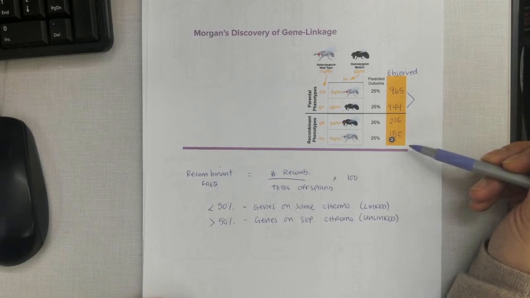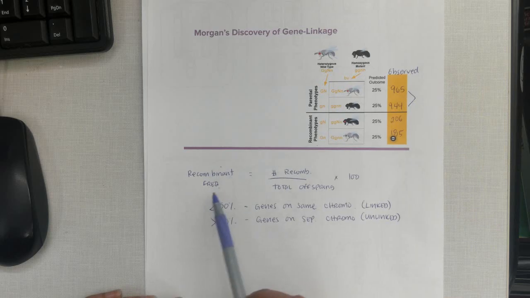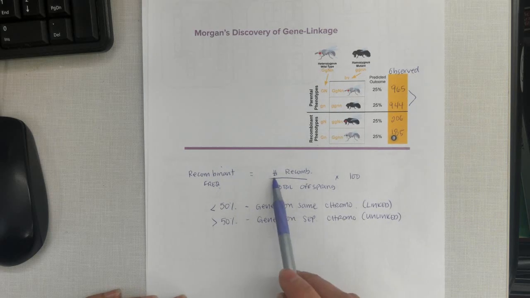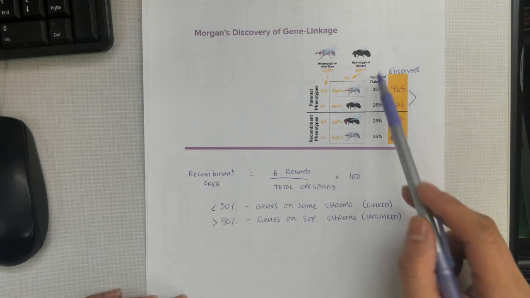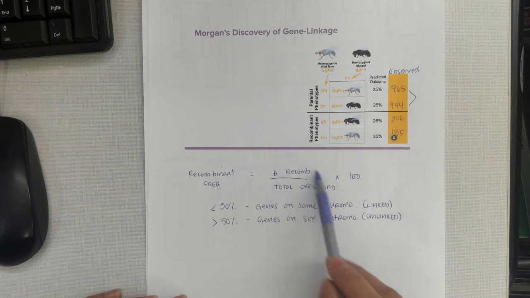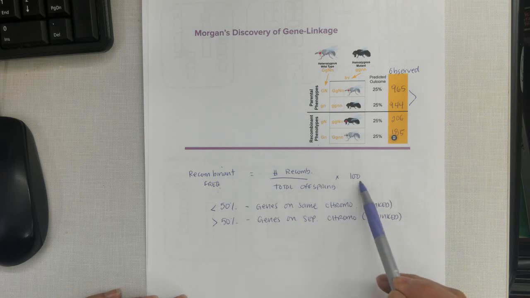So how do we figure out if genes are linked or not? We use this recombinant frequency formula, where, of all of the offspring from those two parents, we count up how many are recombinant, divide it by total offspring, and multiply by 100.